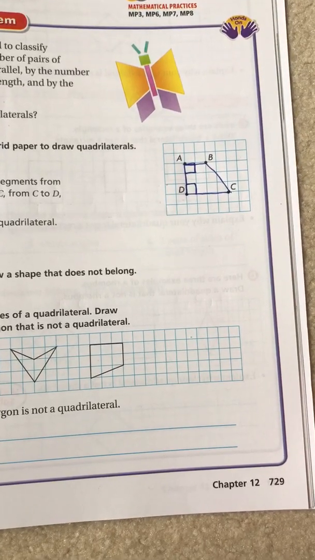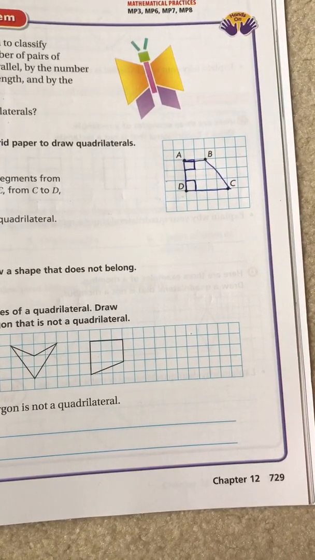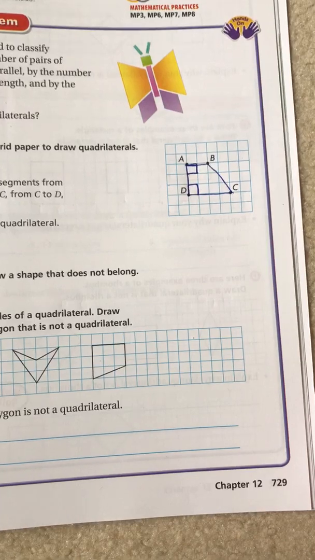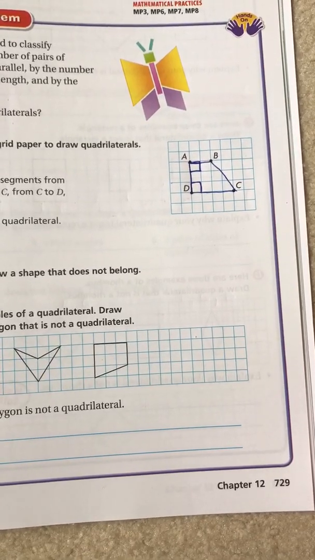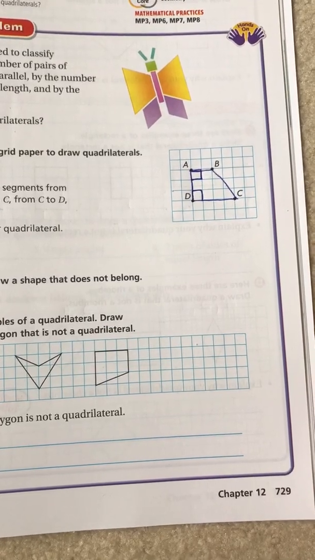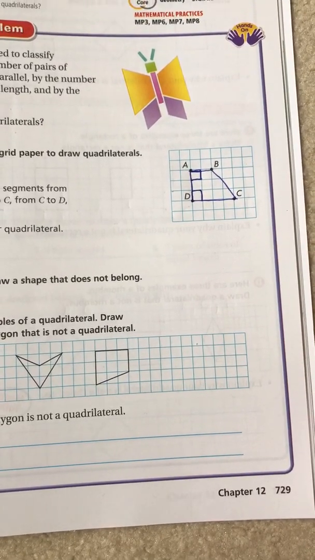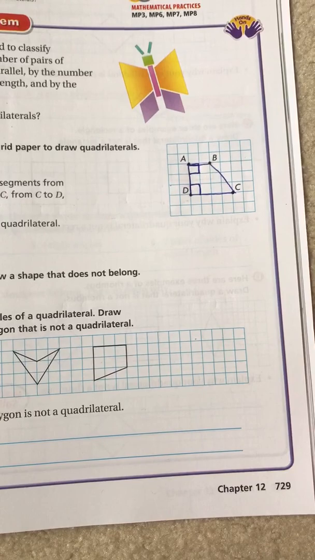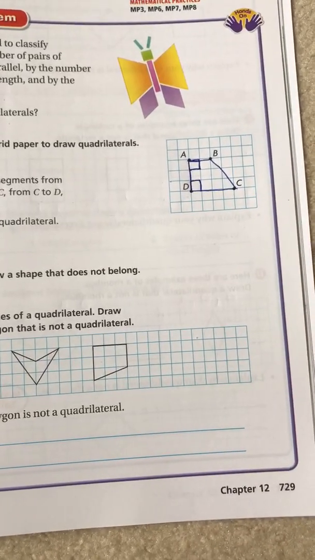Now, a rhombus has four sides of equal length. This does not have four sides of equal length. So let's see if it can be a trapezoid. Remember, we said a trapezoid has to have at least one pair of parallel sides.